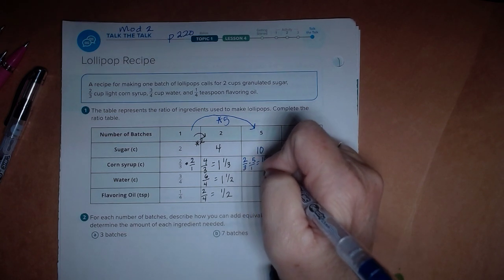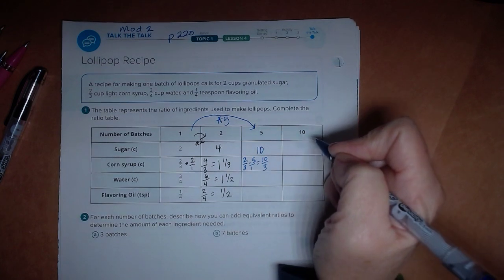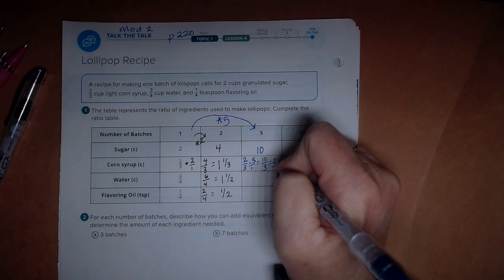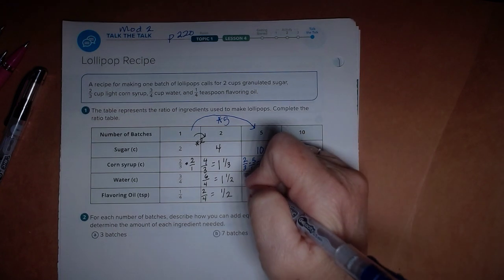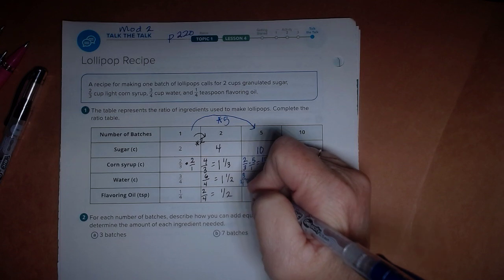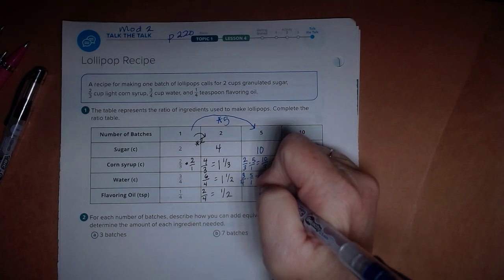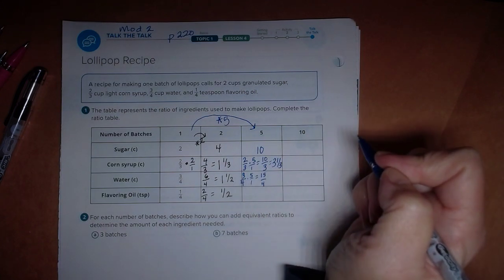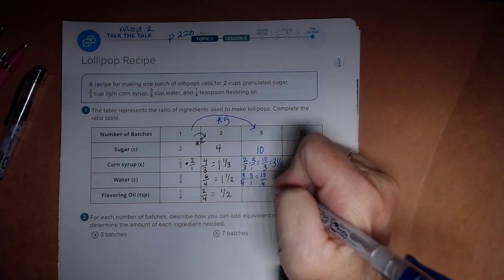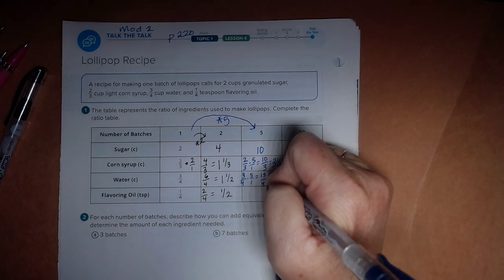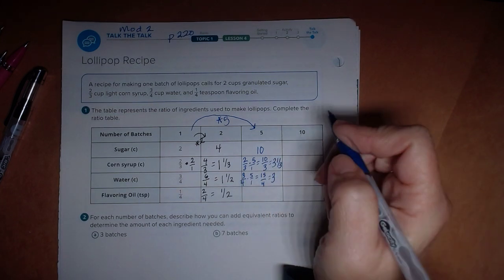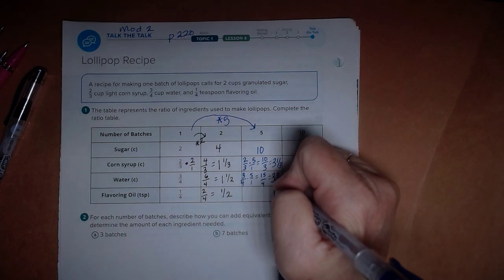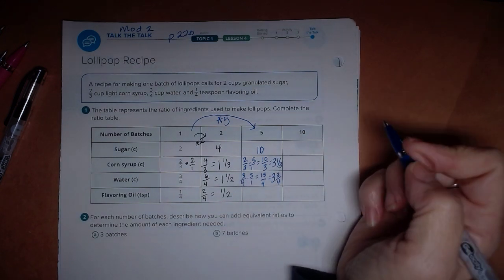So that gives us 10/3, which is the equivalent of 3 and 1/3. 3/4 times 5 is going to give us 15/4. Again, we don't go around saying I need 15/4 cup. Let's see, we can get 3 whole cups out. That's 4 times 3 is 12. 15 minus 12. There's going to be 3/4 left.